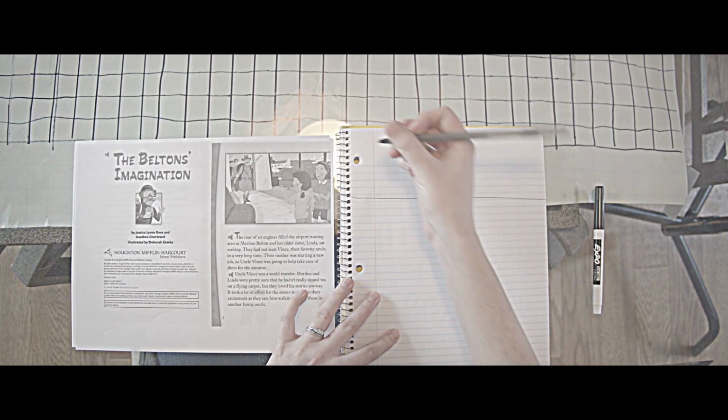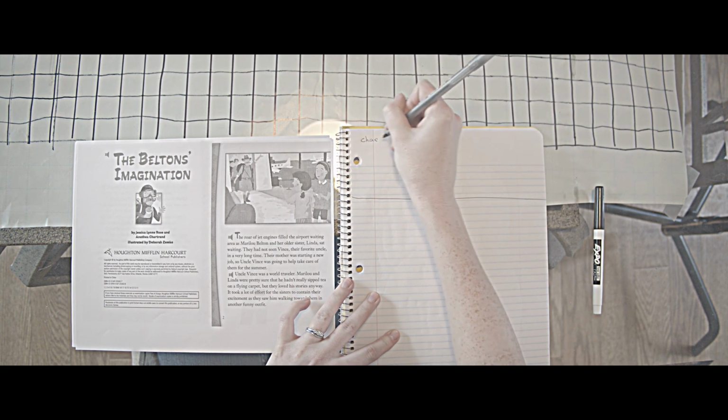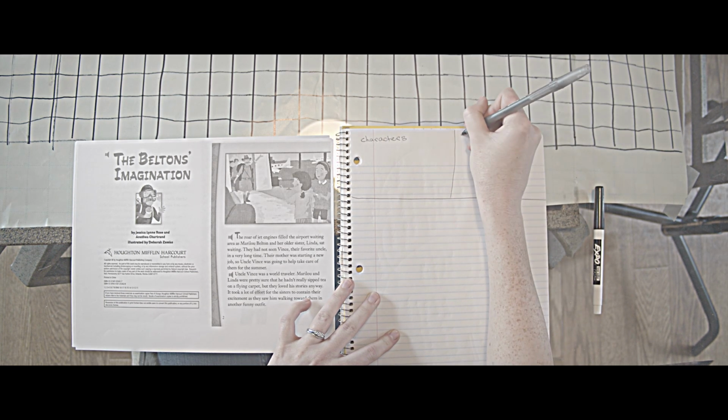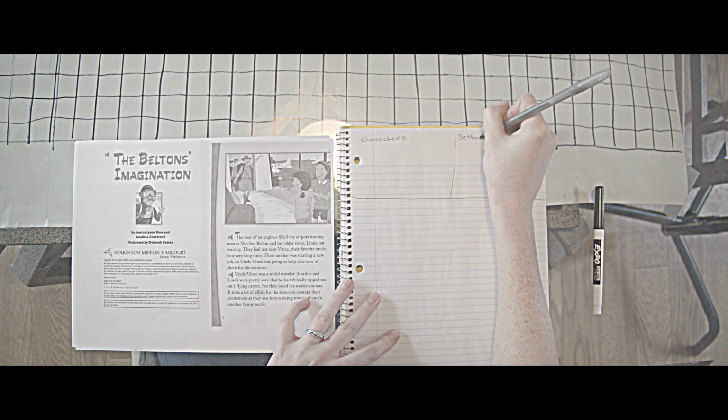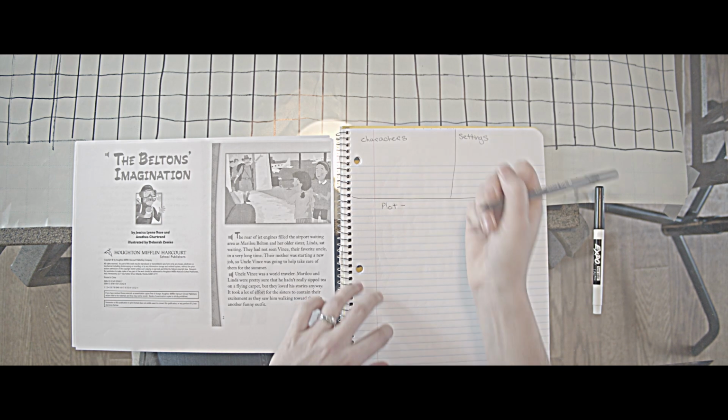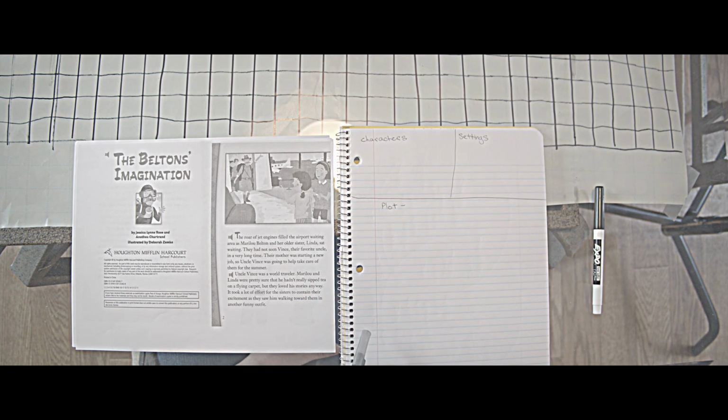So on one side, we're going to write the characters. On the other side, we're going to write the settings. And then down below, we're going to write the plot, or what happens in the beginning, middle, and end of the story. So we're going to fill this out as we read the story together. It is a long story, so I would not suggest reading this all at one time. I would maybe listen to half of the video one day and then the other half the other day, to break up the story because it is really long.